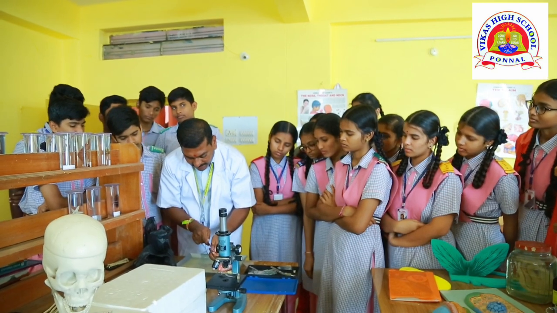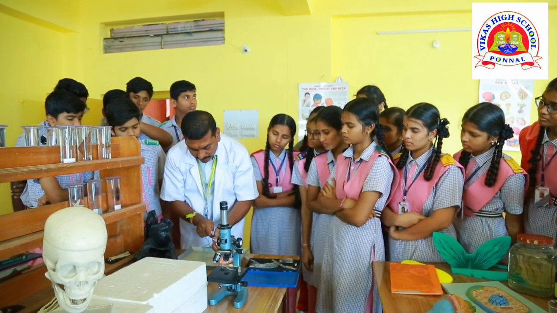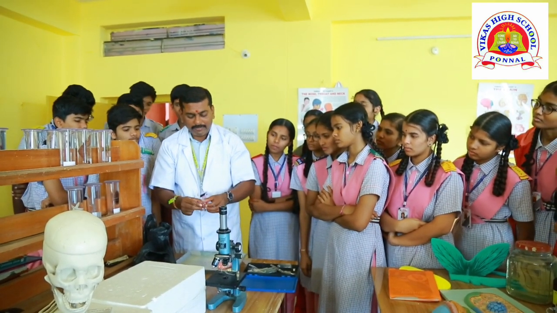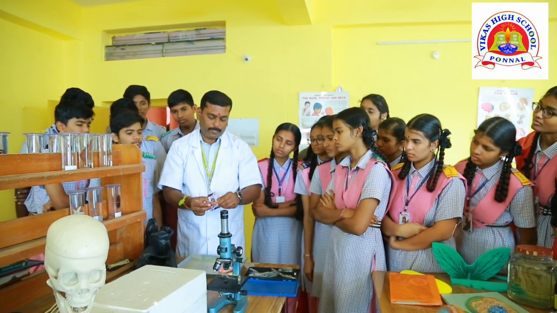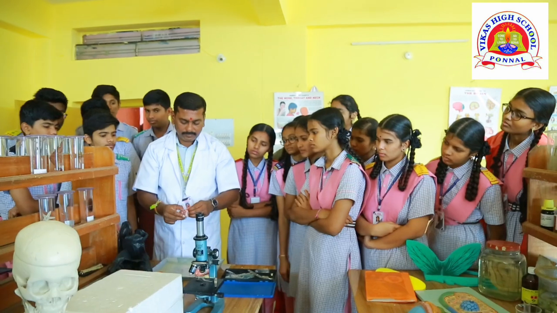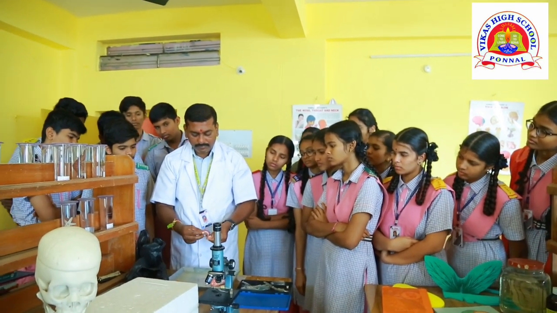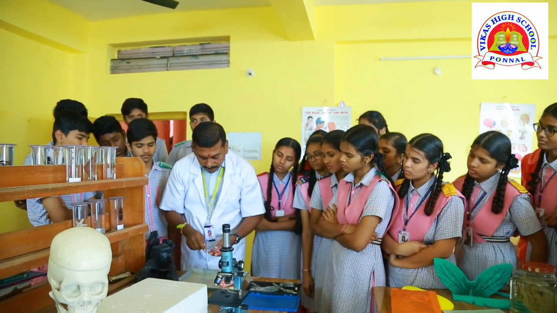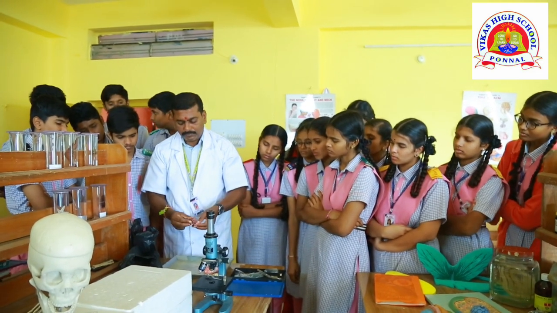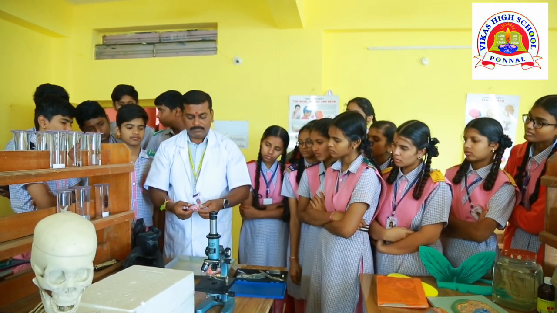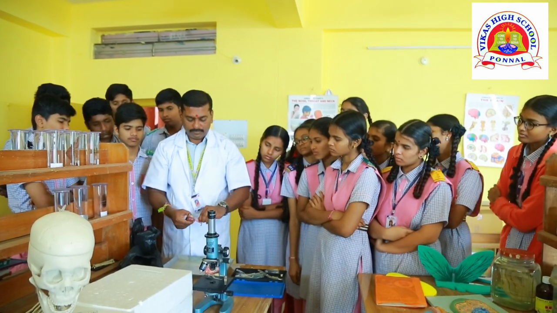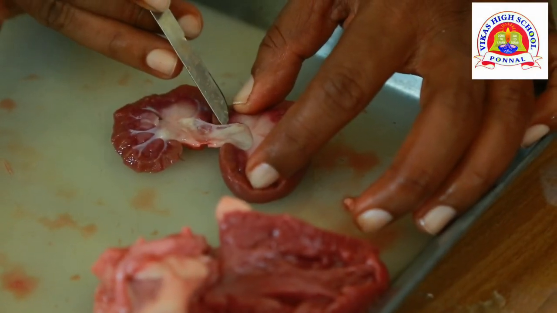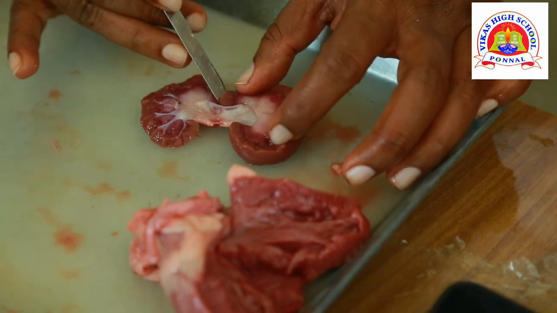Every organ is covered by certain layers here. So if you remove that layer, it will be very clear. Now you can observe it. The kidney has a hilus or fissure, from which the ureter arises.